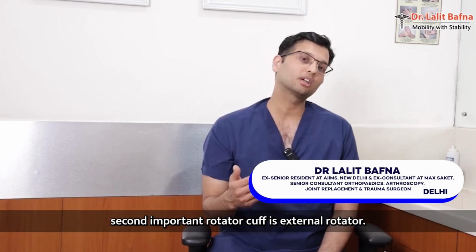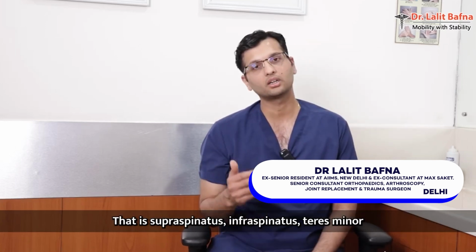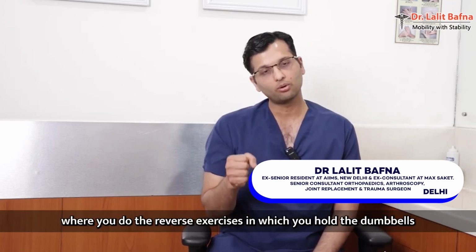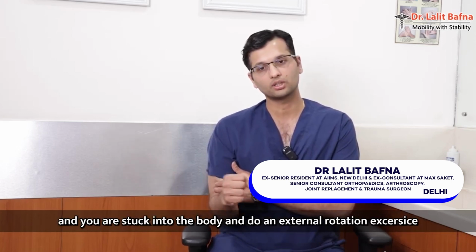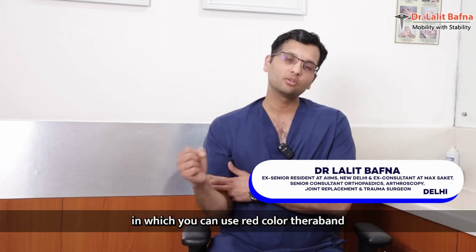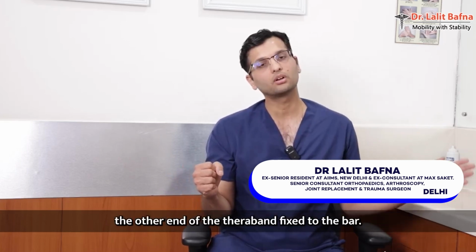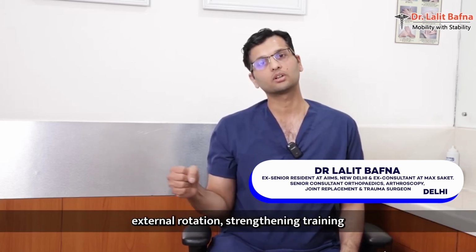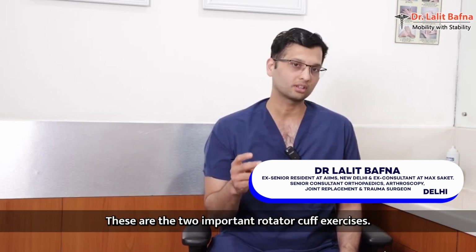The second important rotator cuff group is the external rotators, that is supraspinatus, infraspinatus and teres minor, where you do the reverse exercise. You hold the dumbbell with your elbow tucked into the body and do external rotation exercises. You can use a red TheraBand where one end is fixed to a bar, and with the other end you do external rotation strengthening training. These are the two important rotator cuff exercises.